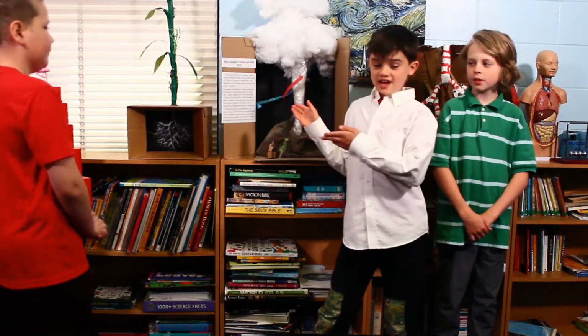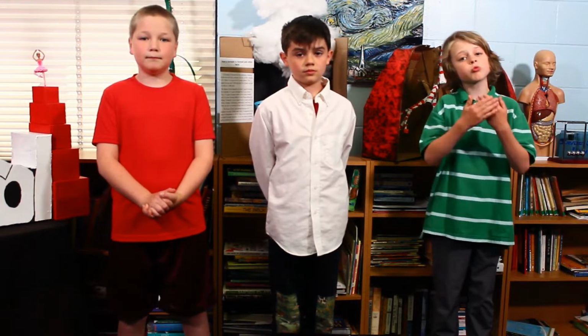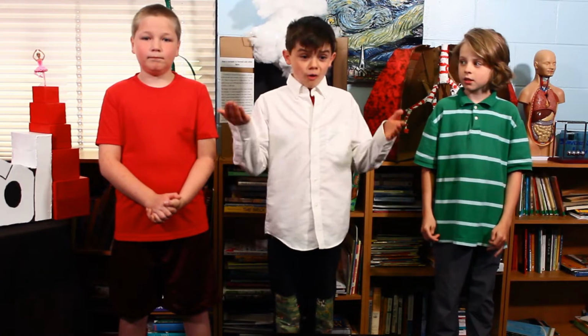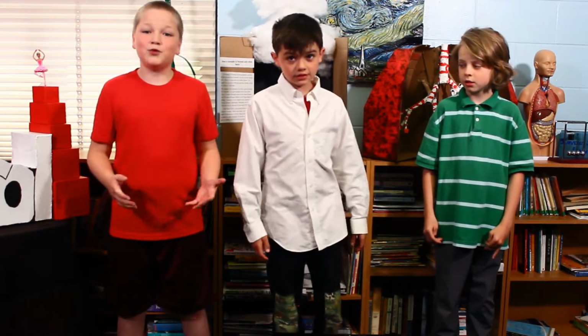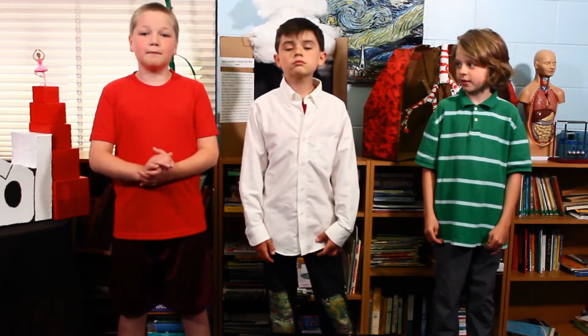My model is about the anatomy of a tornado. And my model is about the human lung. And my model is about plants with bugs. It's pretty much all about taking what you're learning and making something of it. We worked really hard to build all of our models. Yes, we did. We did a whole bunch of research. Yes, research can be very helpful and very important.